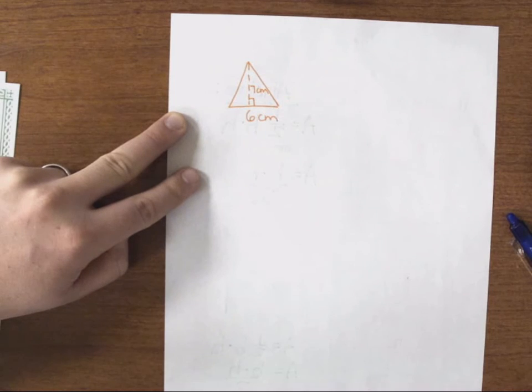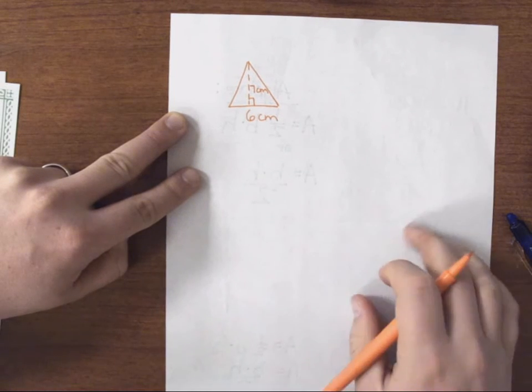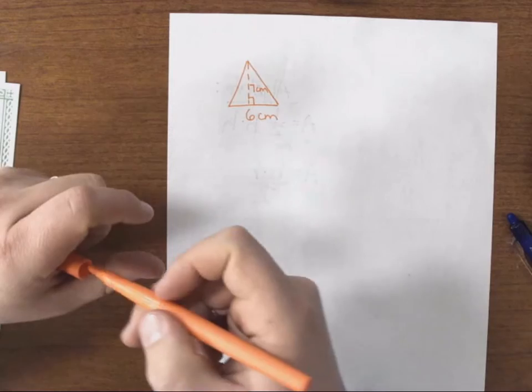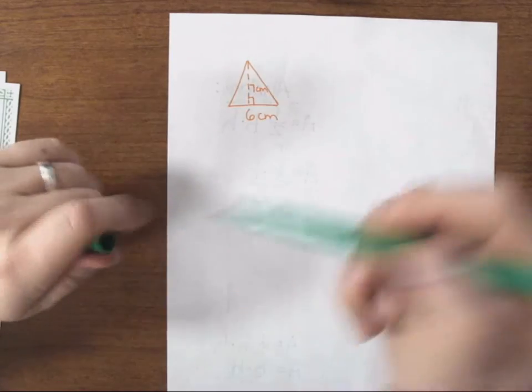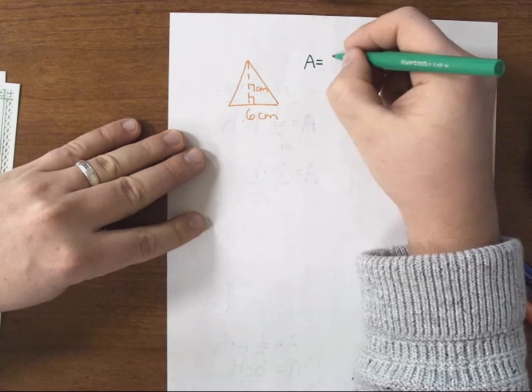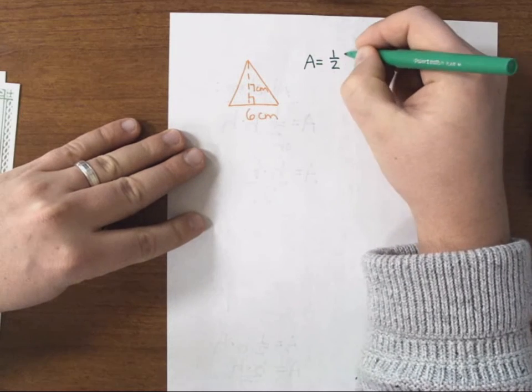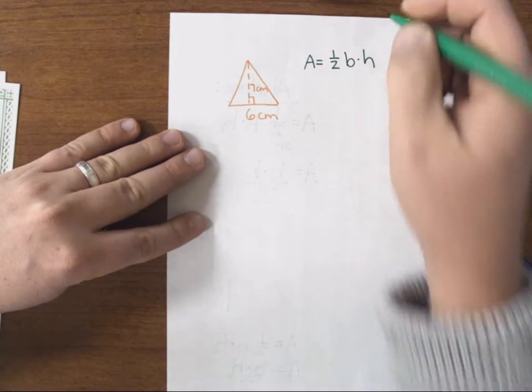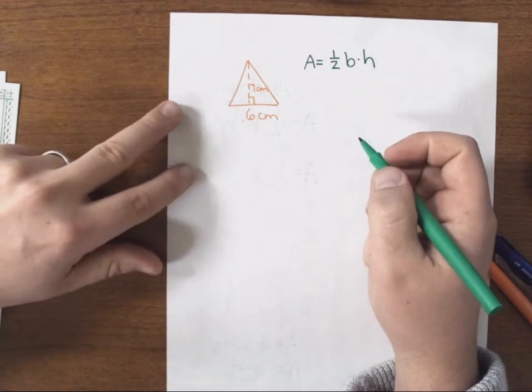Okay, 6 centimeters by 7 centimeters. So at my formula to find the area of that triangle, A equals, let's try it the other way, 1/2 the base times the height. It's the same thing as dividing the base times height by 2.